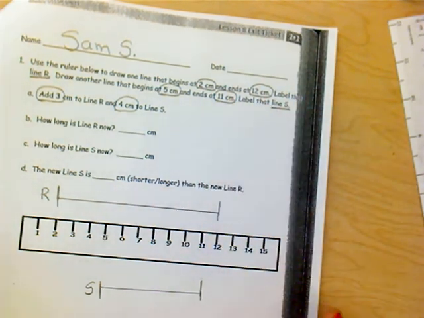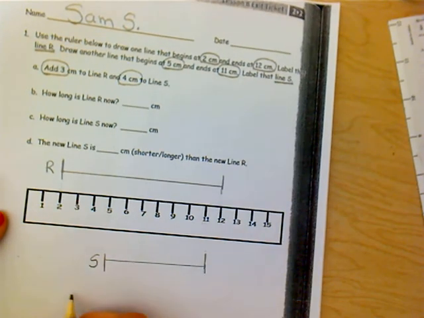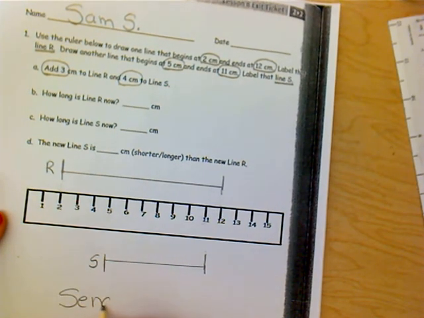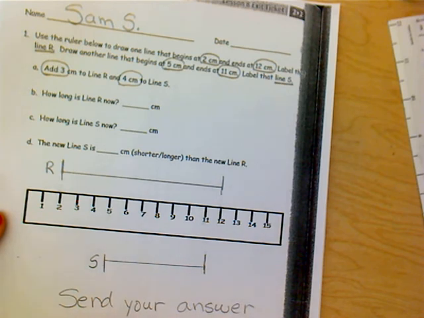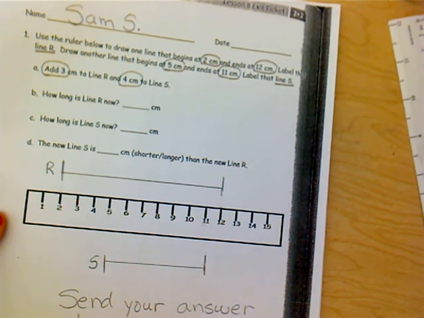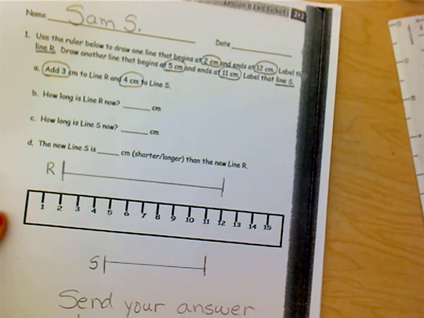Okay, so you're going to have to think things through as you finish up this, and then you're going to send your answer on this exit ticket. Send your answer to your teacher, and then we can check and see how you did.